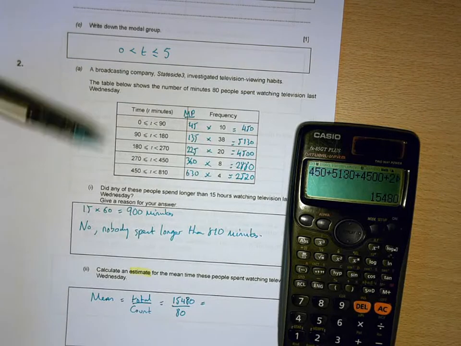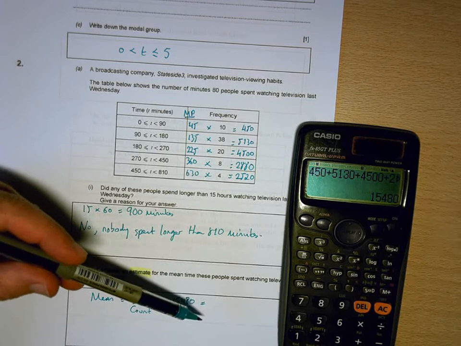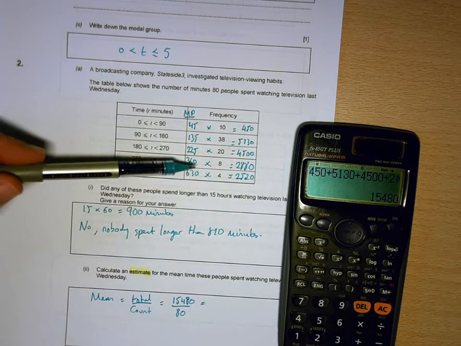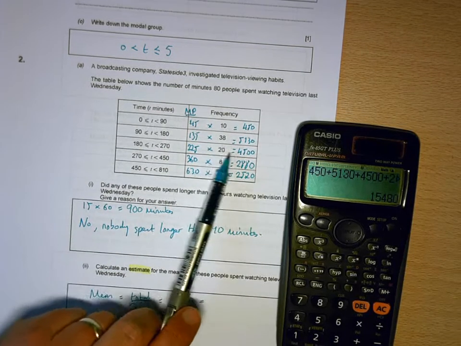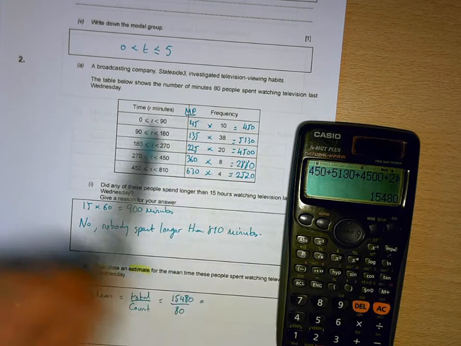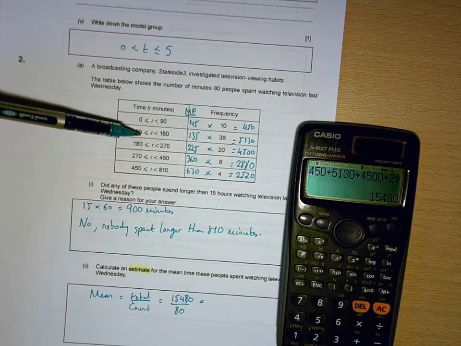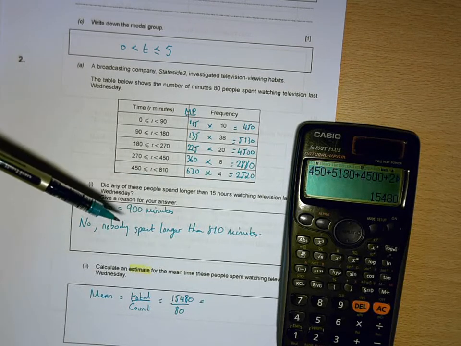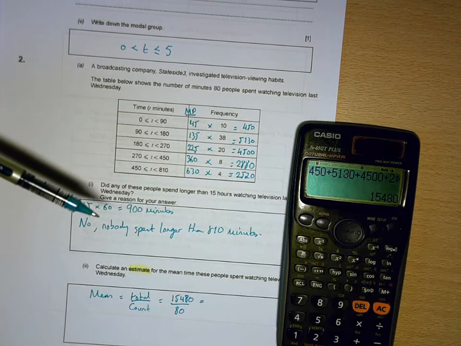Now, when I perform this calculation, I'm going to get an answer, and I want to make sure that answer is sensible. So the best way of doing that is looking at where the sort of modal value of the data is going to be. Most, in this case, of the time is between 90 and 180. So I would be expecting my mean to be pretty close to that. If I'm going to have an answer which is going to be bigger than 810, I've clearly done something wrong. But if it's quite high up there as well, it's worth checking my work.